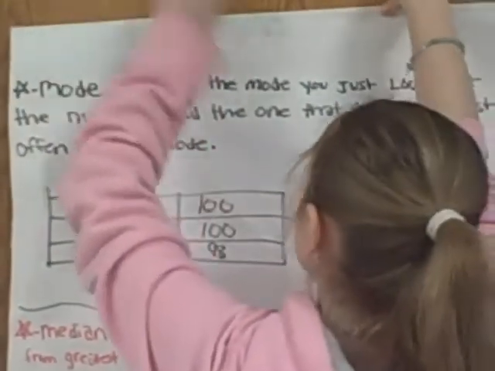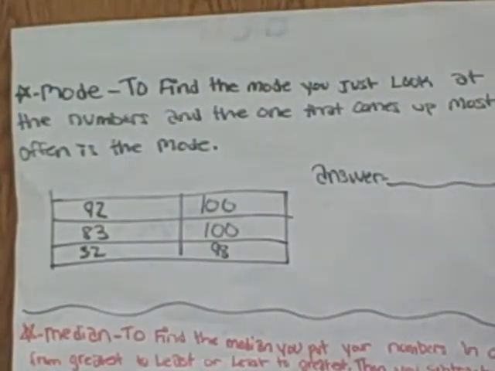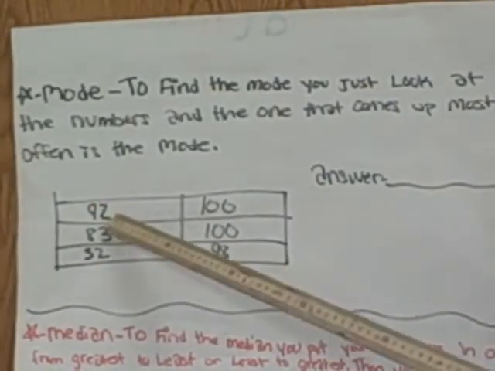Now we're going to be talking about the mode and the median. So, the mode. To find the mode, you just look at the numbers and the one that comes up most often is the mode.